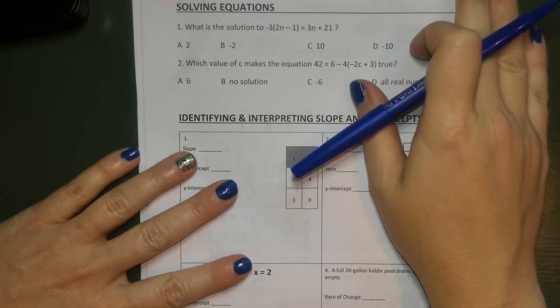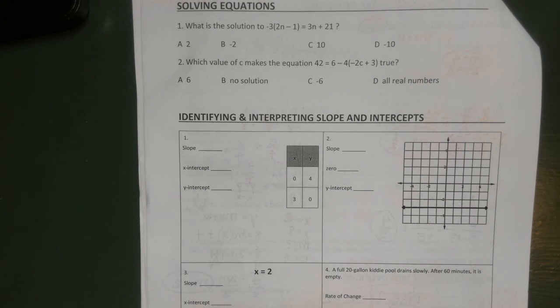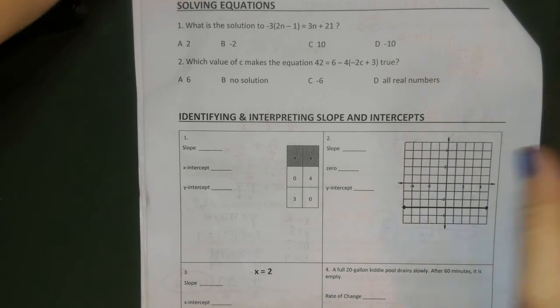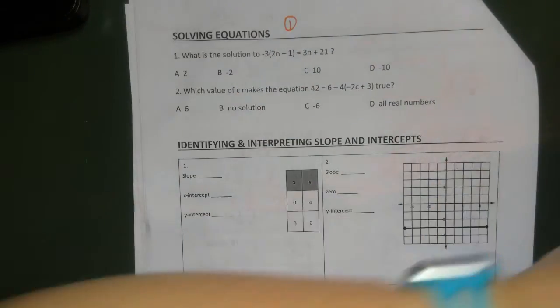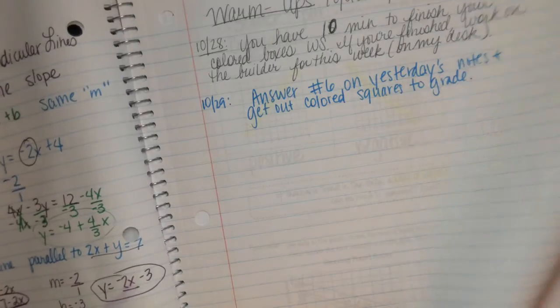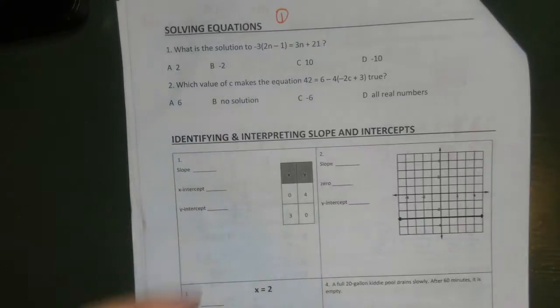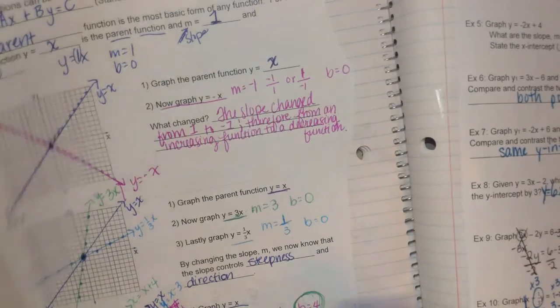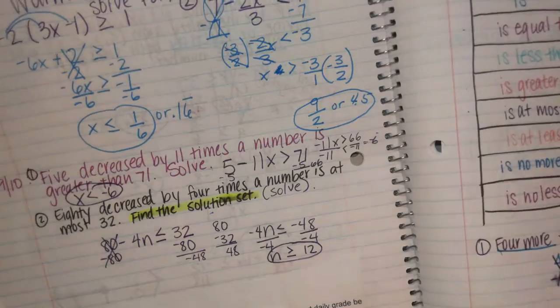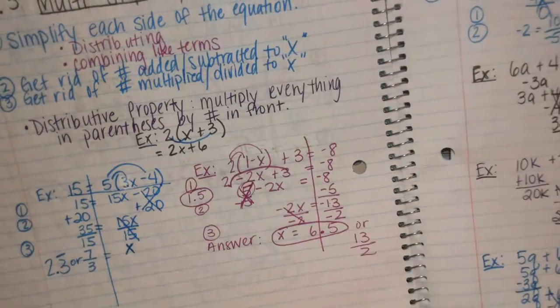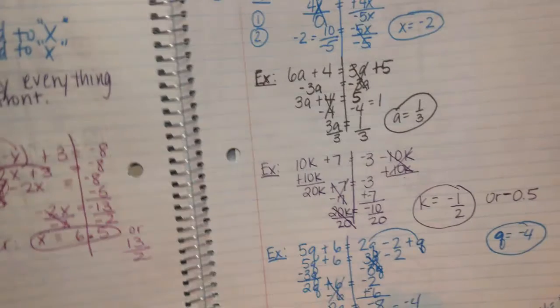Alright, let's go ahead and go to page F. We're going to be solving some equations. Yay, this is fun. I know you'll love doing this. So remember the first thing when we solve equations, we can go to these notes. I think it was before this. Way back. Way back. Multi-step equations. Alright, variables on both sides.